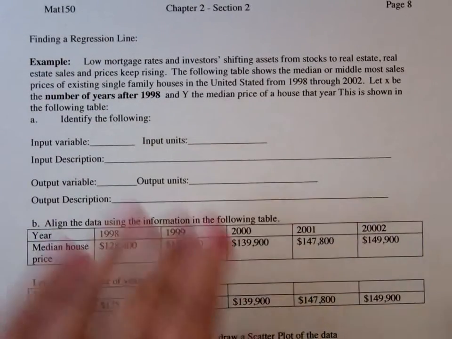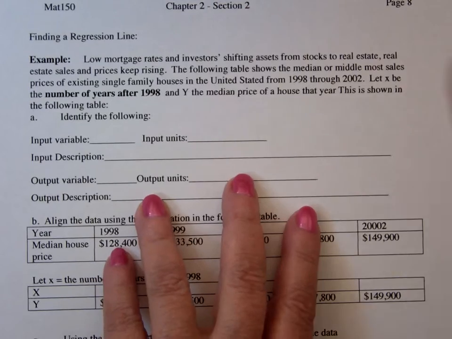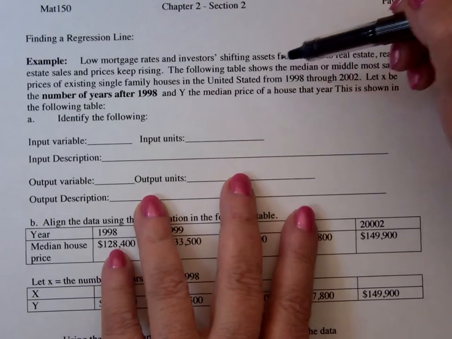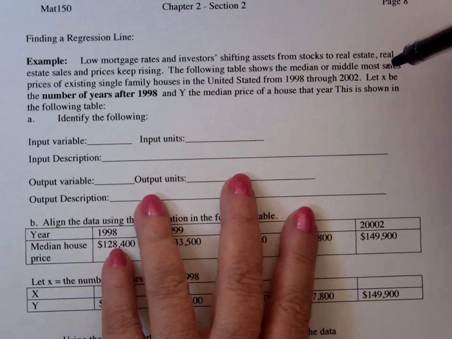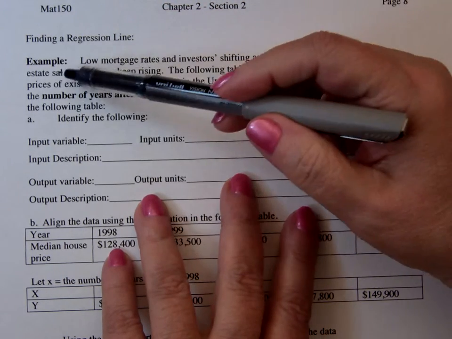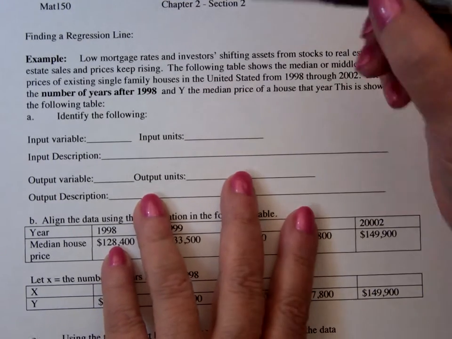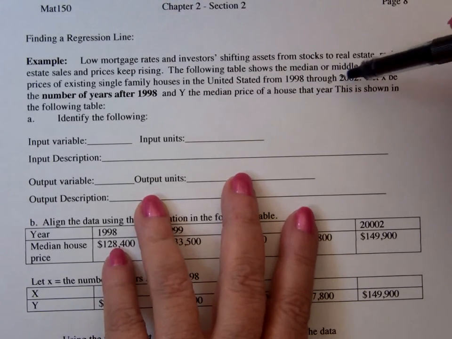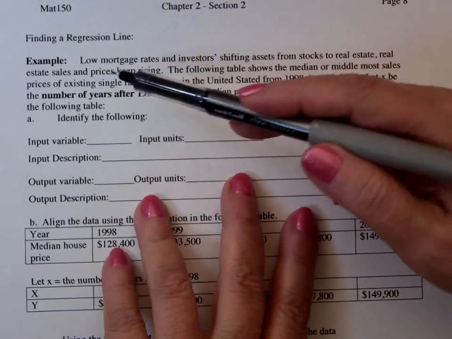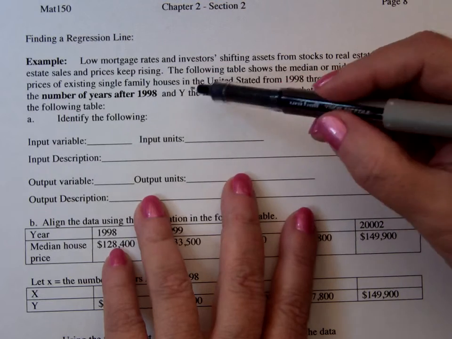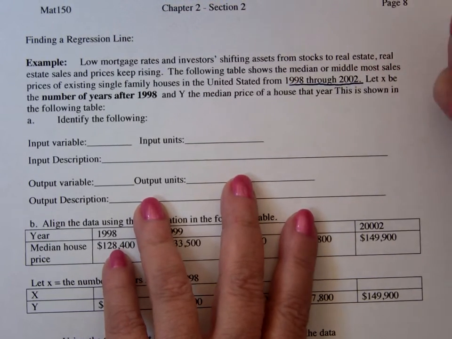Finding a regression line. Now remember, we're going to do this by hand for the time being. This says, low mortgage rates and investors shifting assets from stocks to real estate. Real estate's sales and prices keep rising. The following table shows the median, or middle, cost of sales prices of existing single family homes in the United States from 1998 to 2002. This is an old problem.